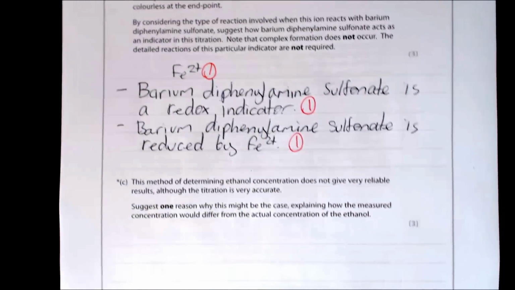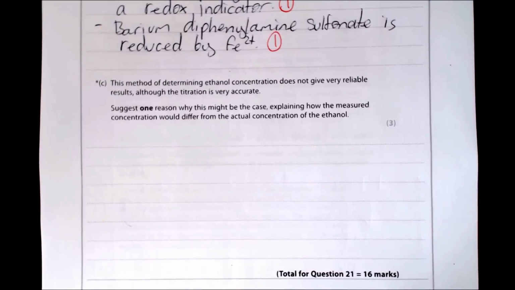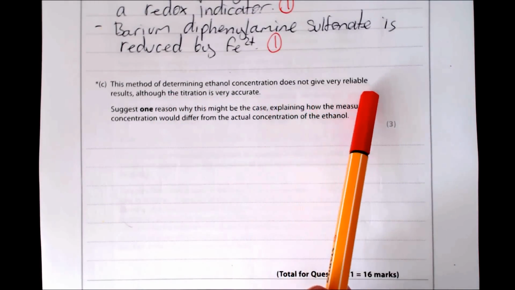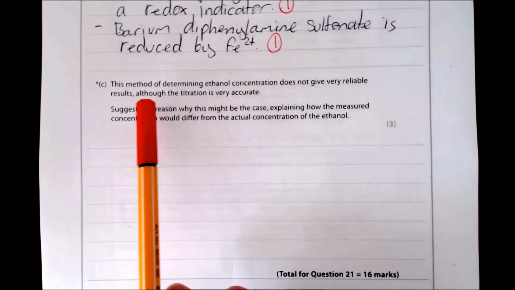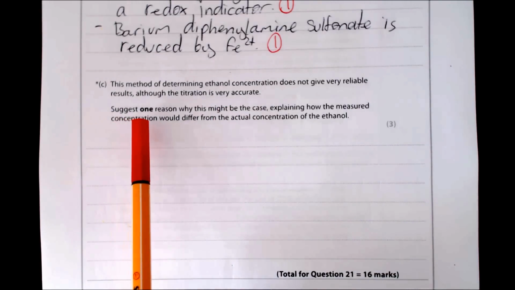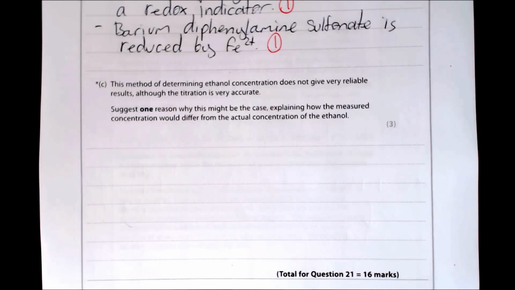Okay, and then part C says this method of determining ethanol concentration does not give very reliable results, although the titration is very accurate. Suggest one reason why this might be the case. Explain how the measured concentration would differ from the actual concentration of ethanol. Right, this is pretty tough.